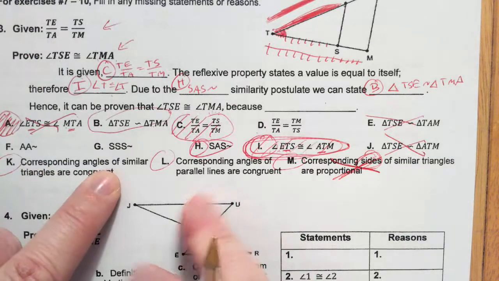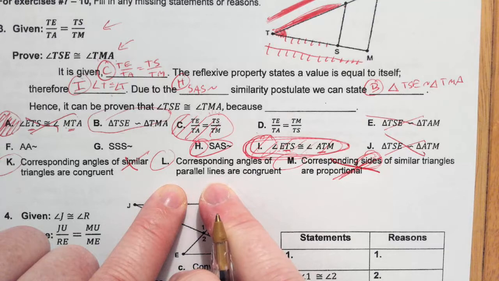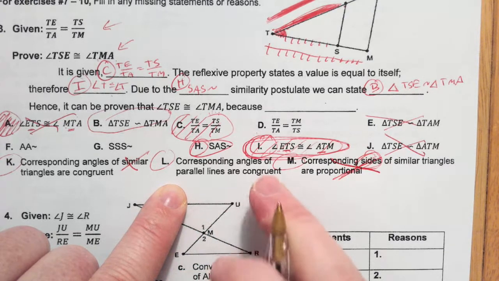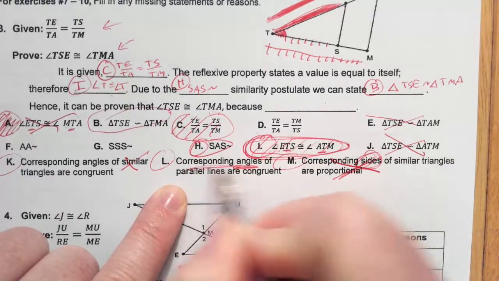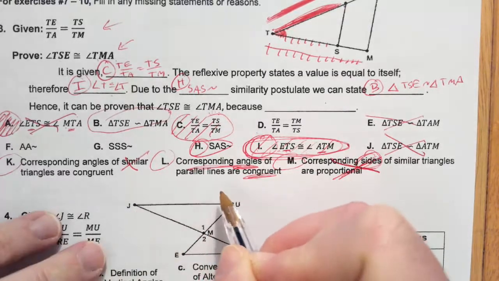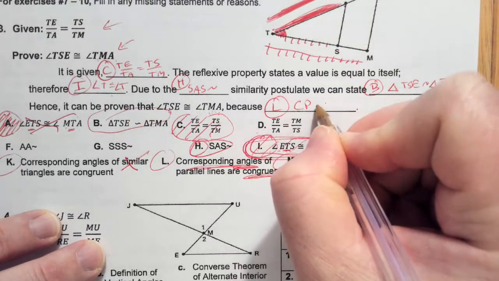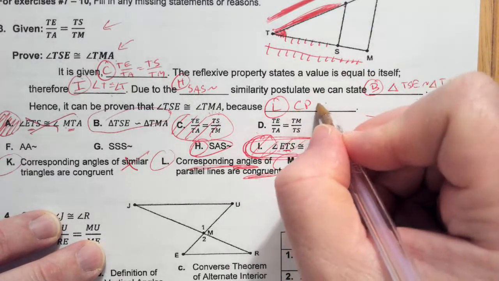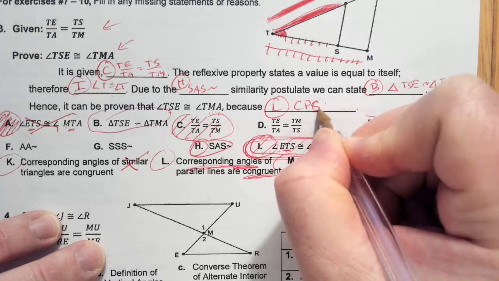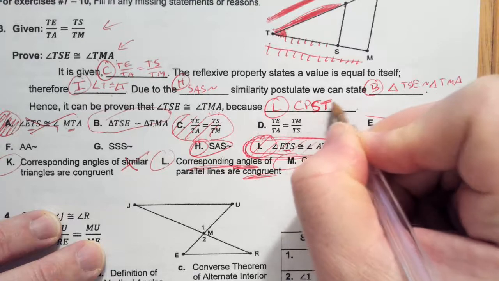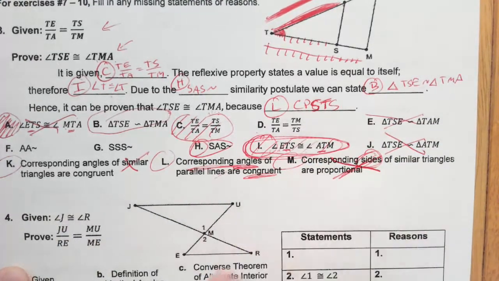So corresponding angles are similar? No. Corresponding angles are congruent, when lines are parallel. So there we go. So it says corresponding angles are congruent. That was the one we want. That's the only one that makes sense. So it's L. So CPCTC, corresponding parts of similar triangles are congruent, basically. Okay, but yeah, it's this sucker. Okay, so we have that.